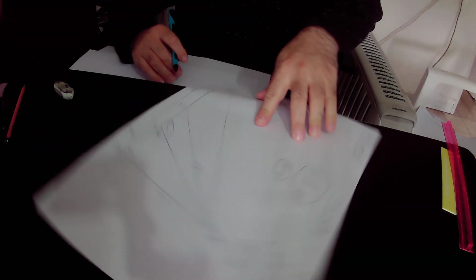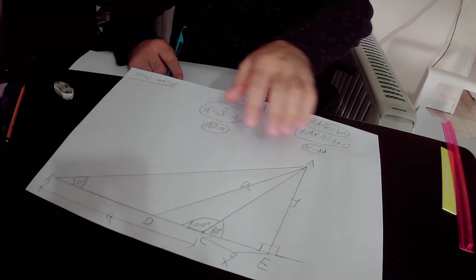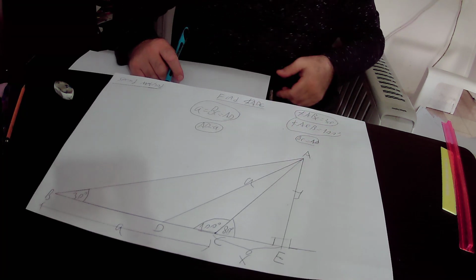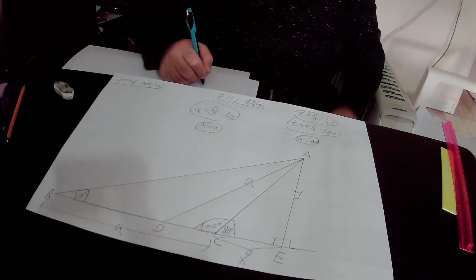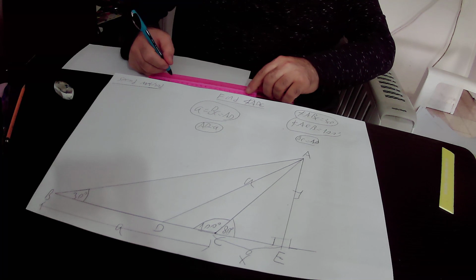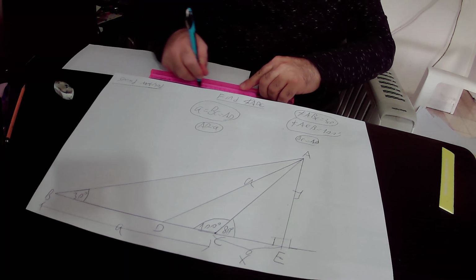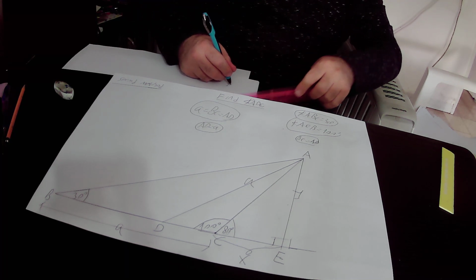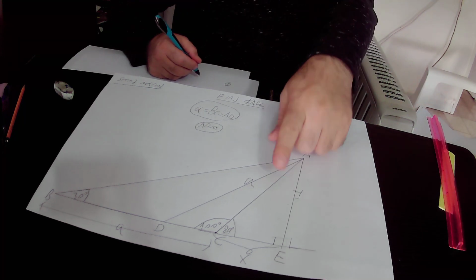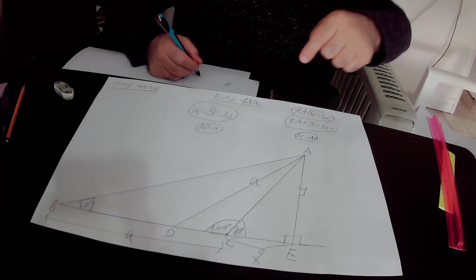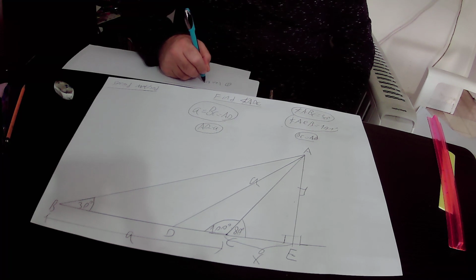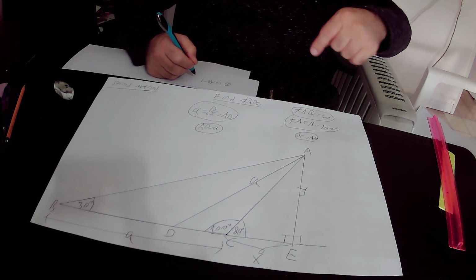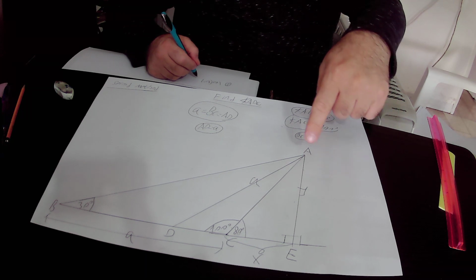So in the next step we will focus on the right triangle ACE. On the right triangle ACE, tangent 80 degrees equals AE over EC.